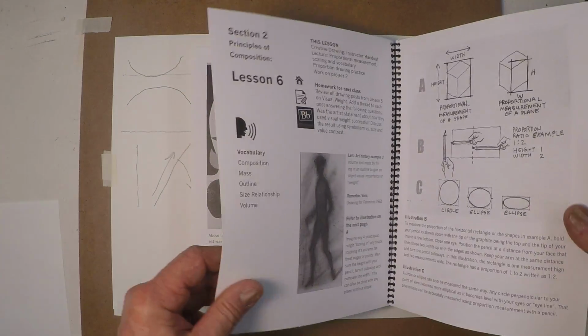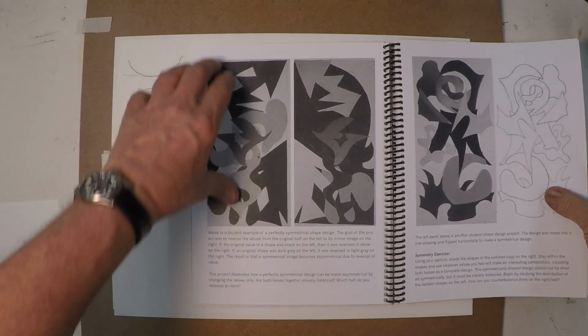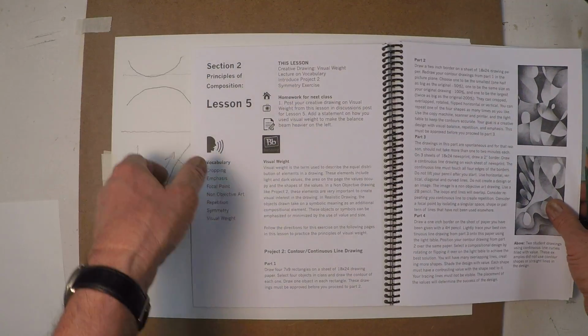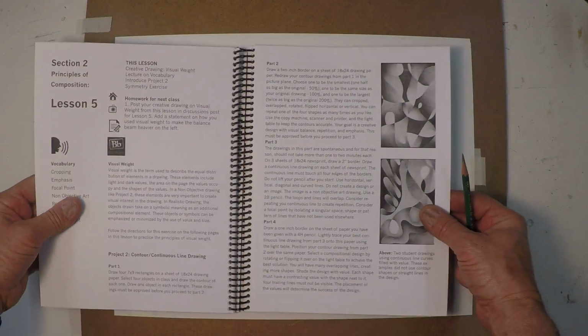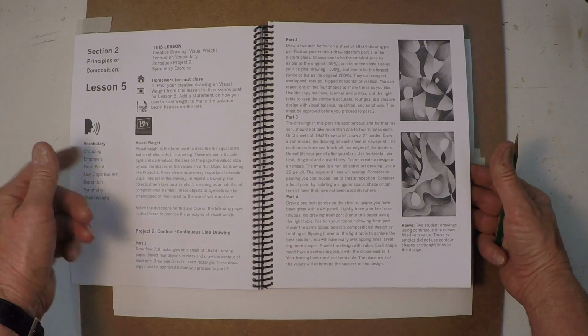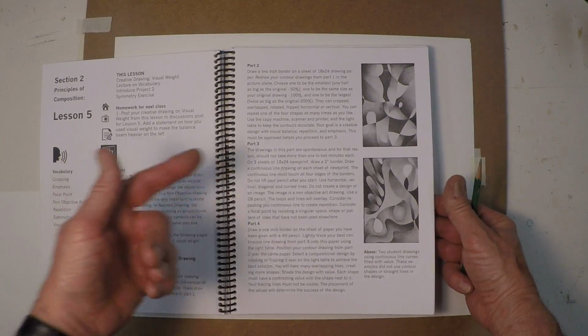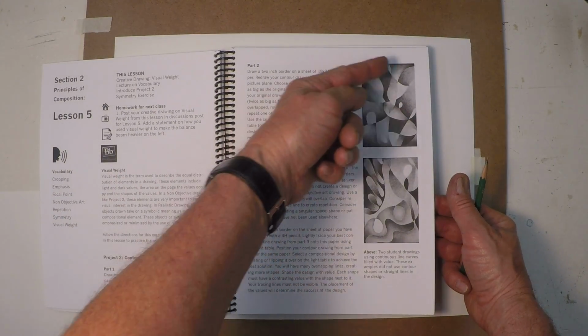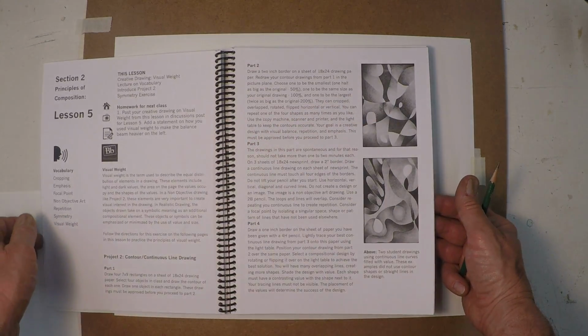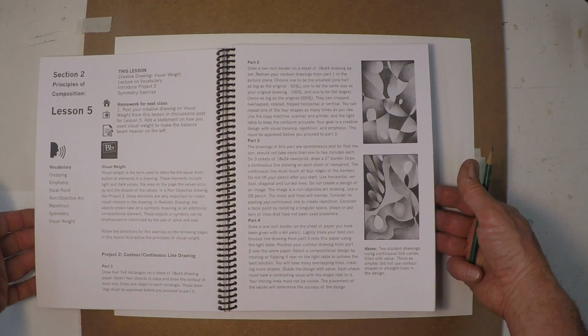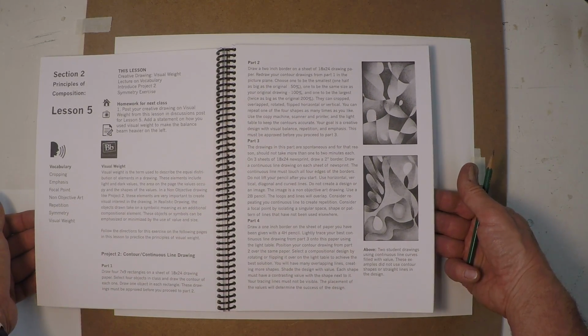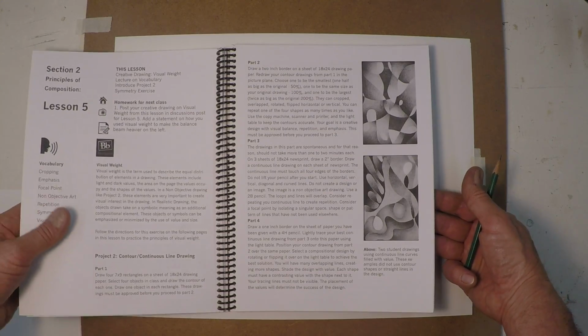So that means when you go back to drawing your project from project 2 from lesson 5, that a lot of these relationships have to do with a symbolic feeling about how the piece will actually look to the viewer.